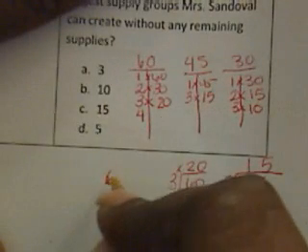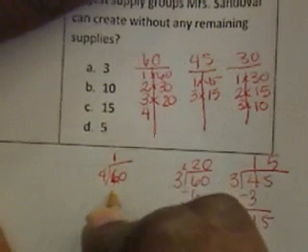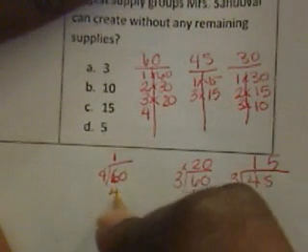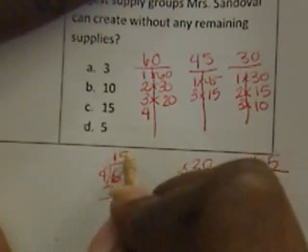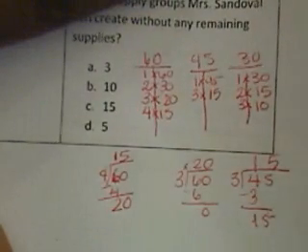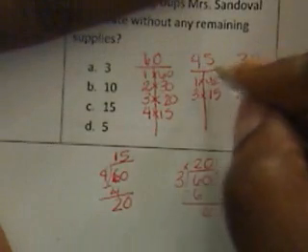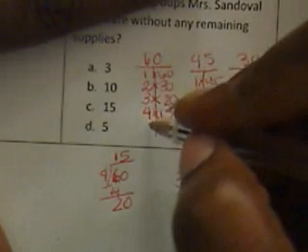Can 4 go into 60? No. Let's see. We have to prove. When you say no, there has to be proof. I think we got an issue. Yes, it can. Can 4 go into 45? No. Can 4 go into 30? No. 1, 2, 3, 4, 5.